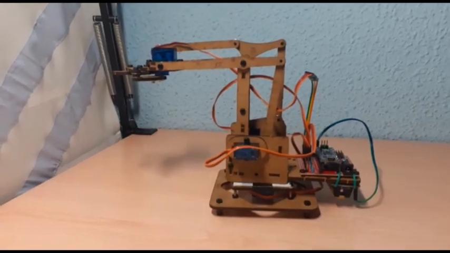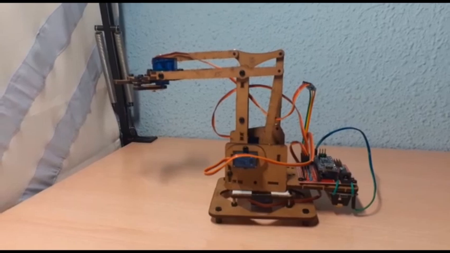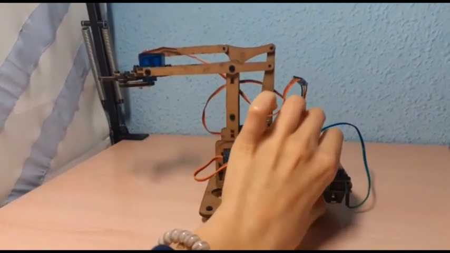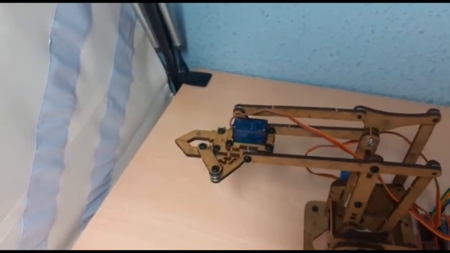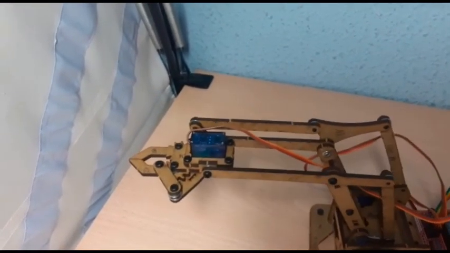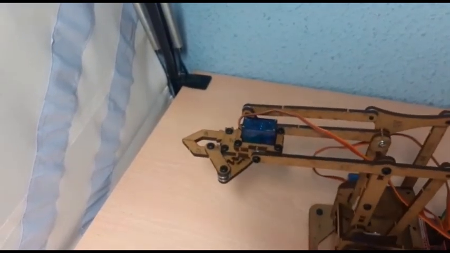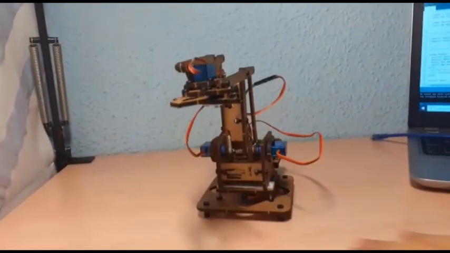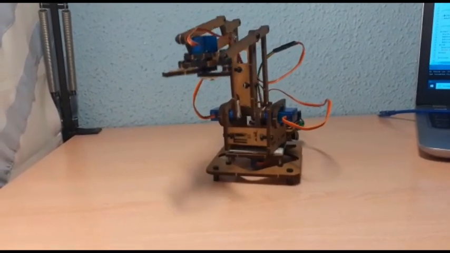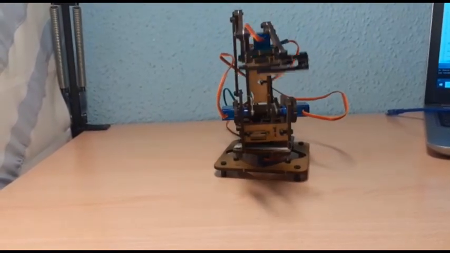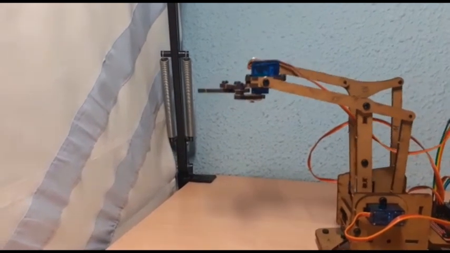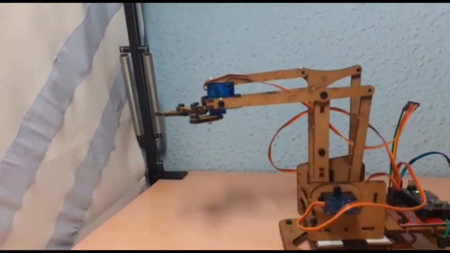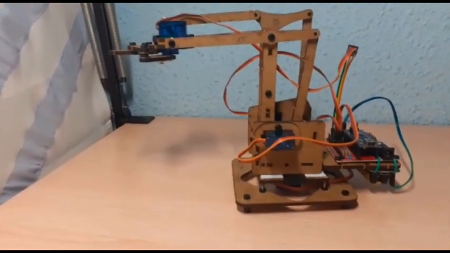Okay, we will now see the demonstration in the physical robot. So let's start. First, we have the circle in the XY plane. Well, it's not a circle, it's more of an ellipse. Now, in the YZ plane, and finally in the XZ plane. So as we can see, it works correctly.